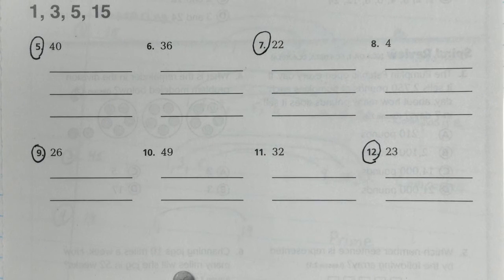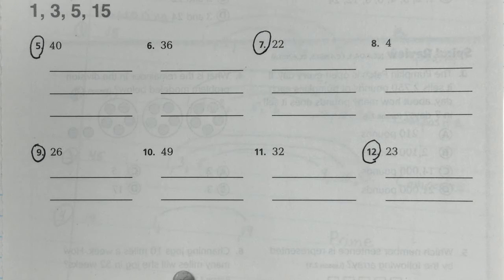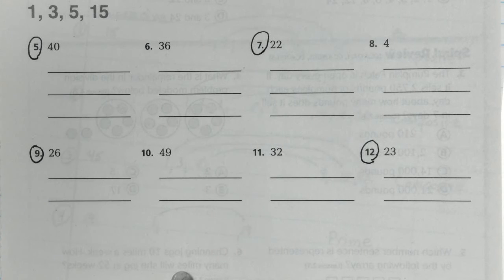If you don't have your math practice book, I'll leave this up here and I'll move down so you can see 13 and 14. And you can do it on your paper.